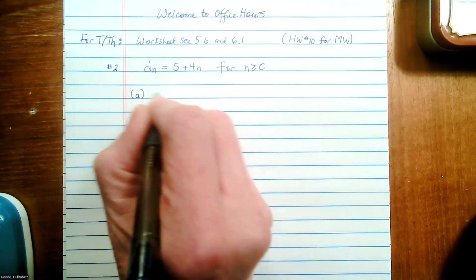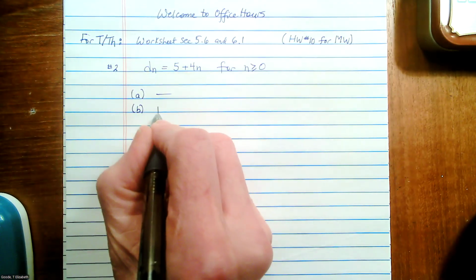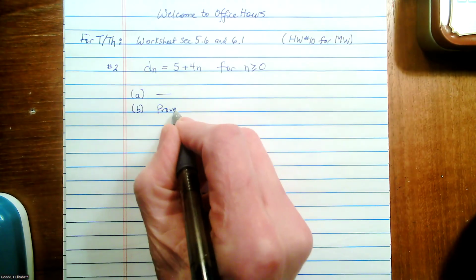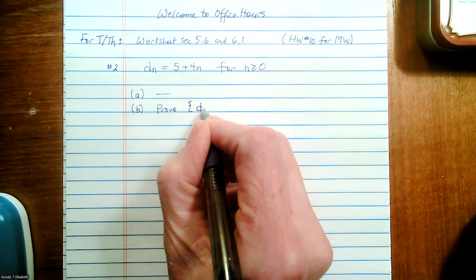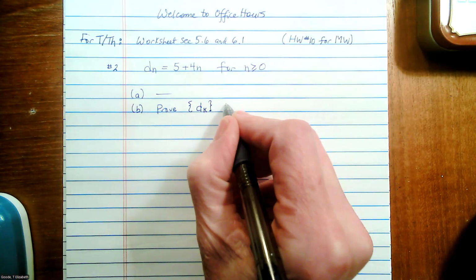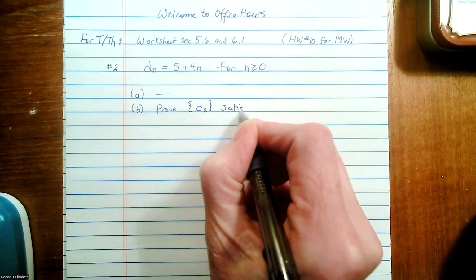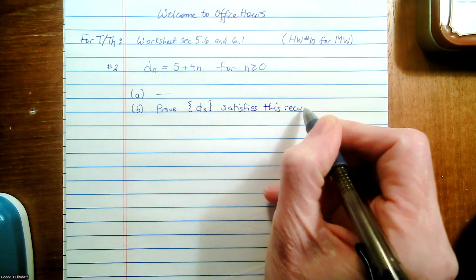Okay. So A, I'll assume you can do that. All right, so prove the sequence, and we call the sequence d sub k or d sub n, in set brackets, satisfies this recurrence relation.